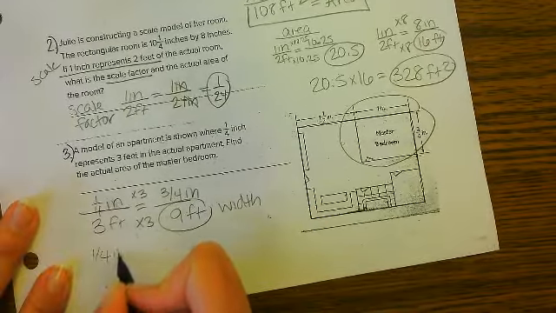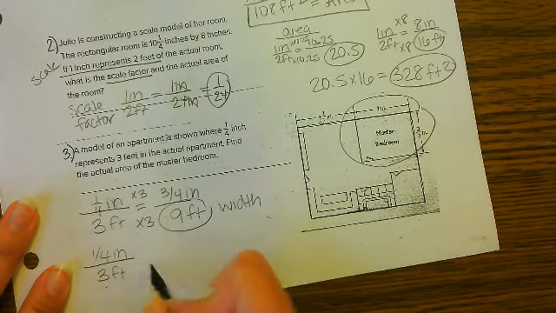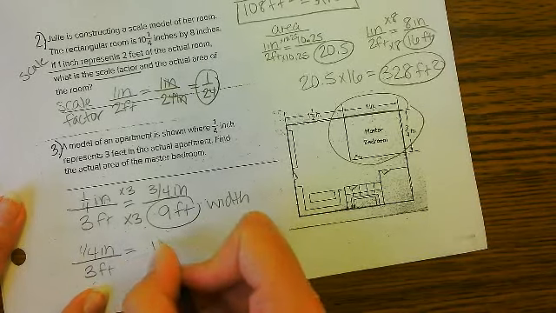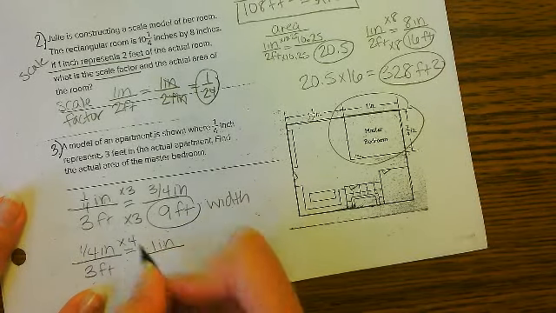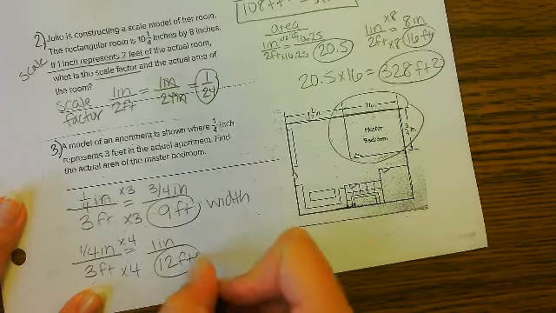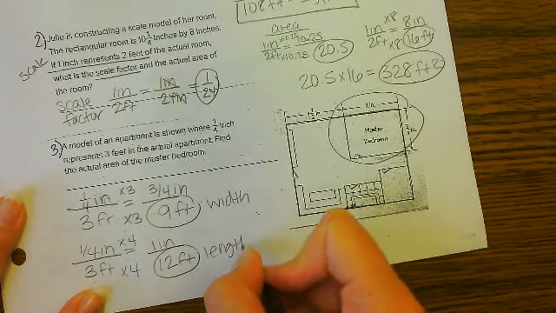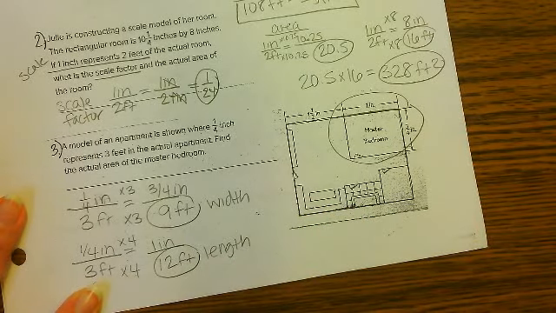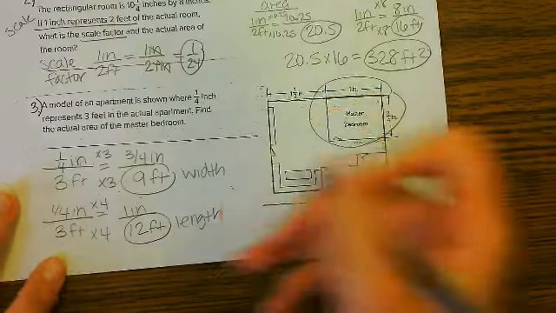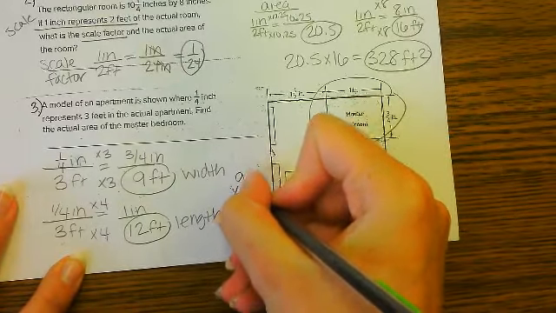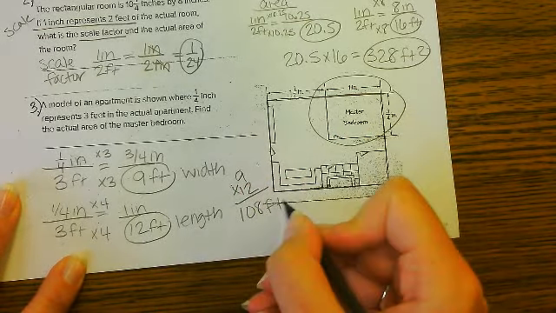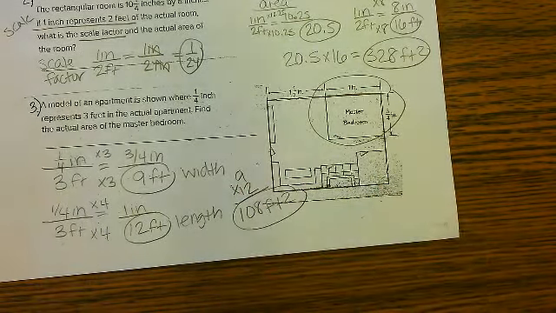And if I know I've got 1/4 of an inch representing 3 real life feet, but I have an entire inch long length, 1/4 of 4 would give me 1, and 3 times 4 would give me 12, and that's my real life length. To get the entire area, I just multiply length times width, and my entire area is going to be 108 square feet.